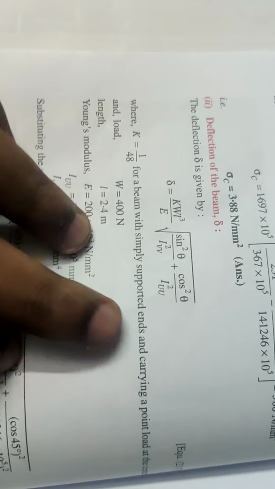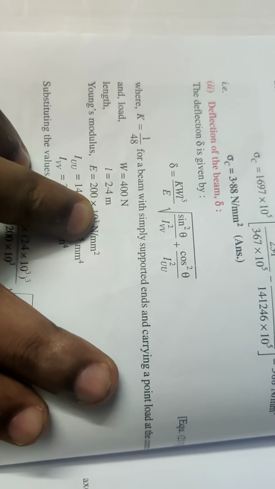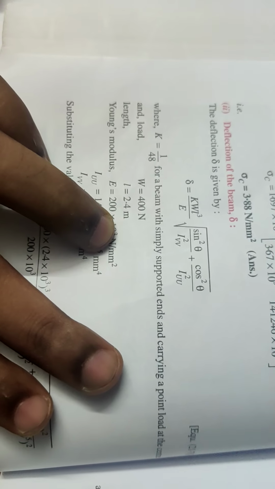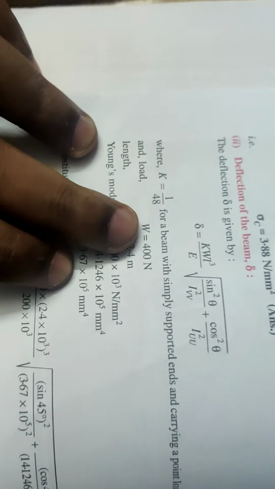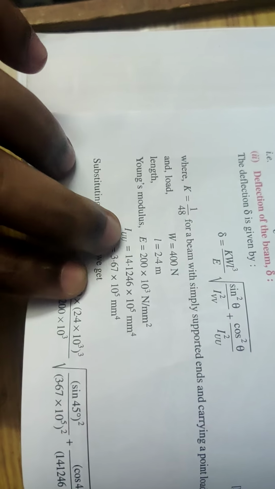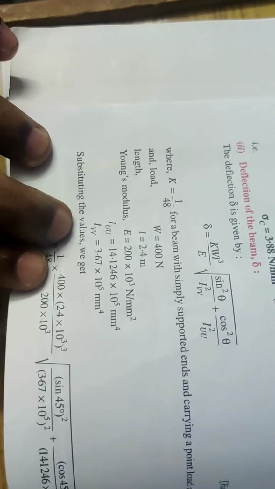How this value 1 by 48 came: the deflection formula we know for simply supported ends carrying a point load at center is deflection equal to W L cube by 48 E I. So in the formula 1 by 48 is a constant, so we are taking that as the K value. And we know the W value, L value, E value, IUU, IVV and all. So we are substituting those values in the formula, and we are getting delta as 1.1466 mm.